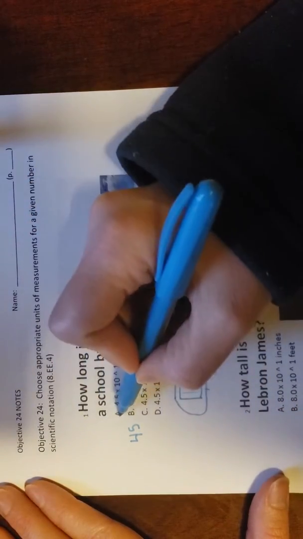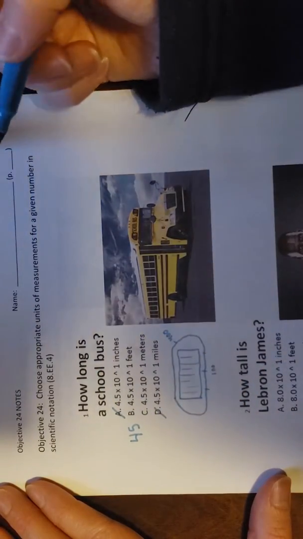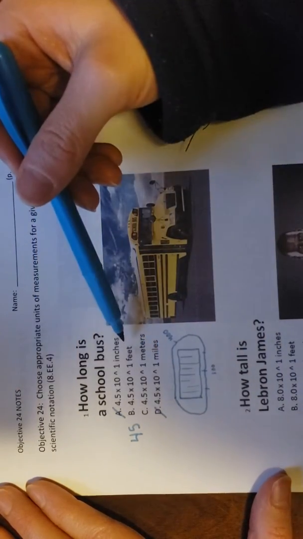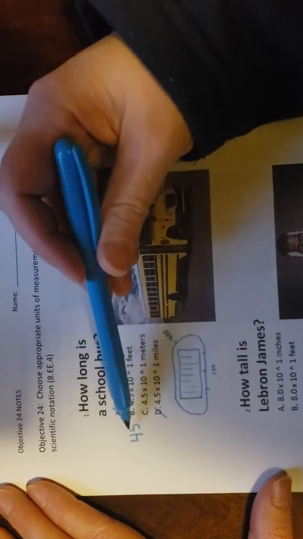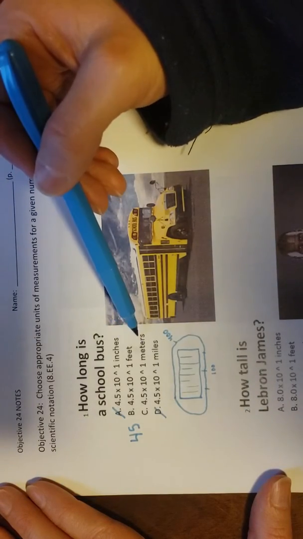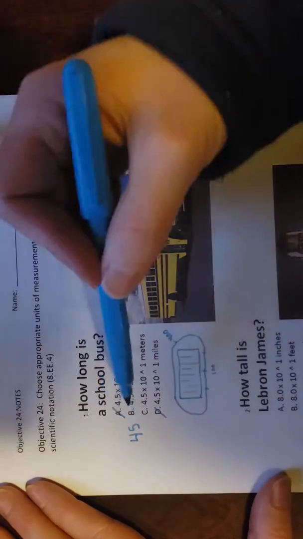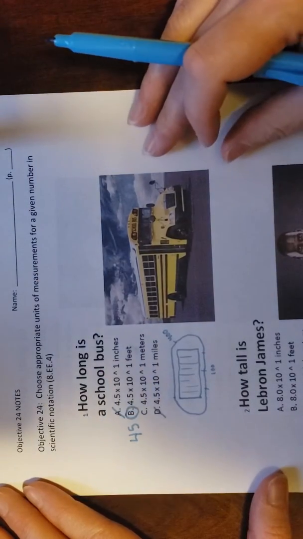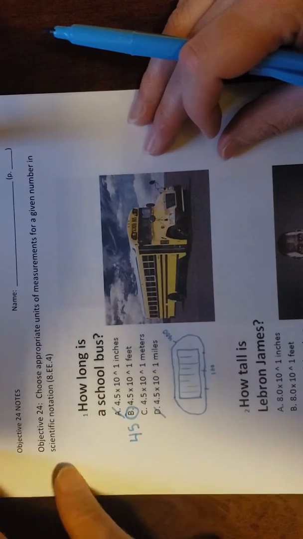So we know that it's not going to be less than 4 feet, and we know that it's not going to be 45 miles. So would a school bus be closer to, say, half the straightaway of the track around the football field, or about the length of 9 to 10 people laying head to foot? Did you say B? That is correct. The school bus is 45 feet long.